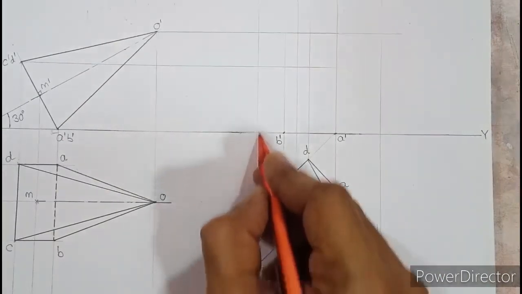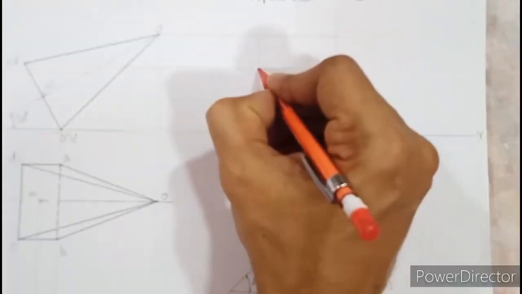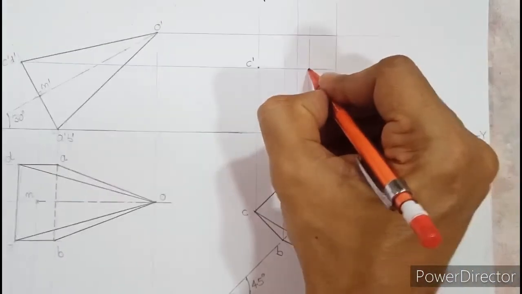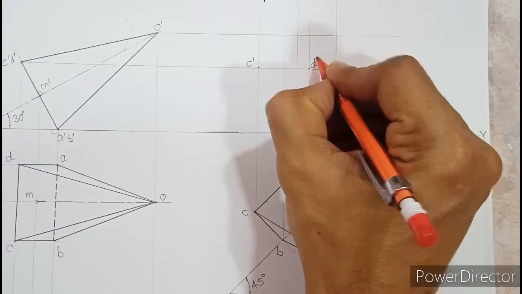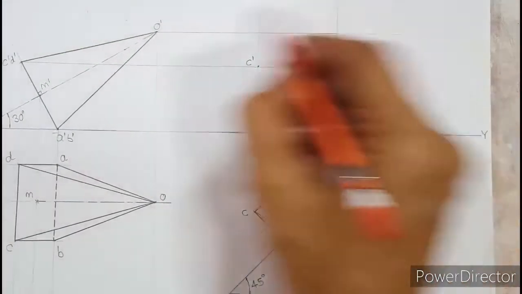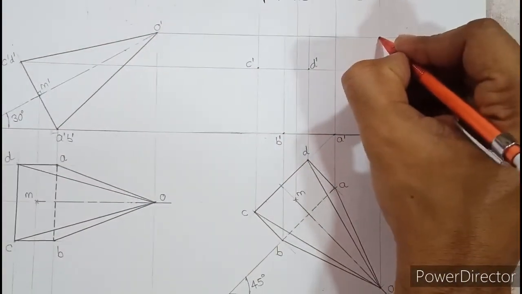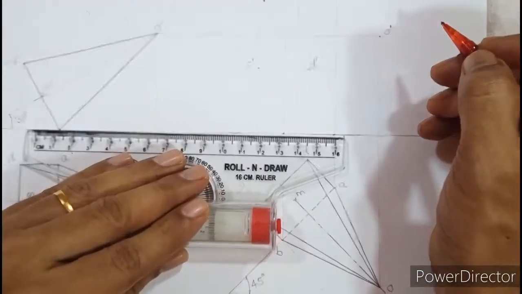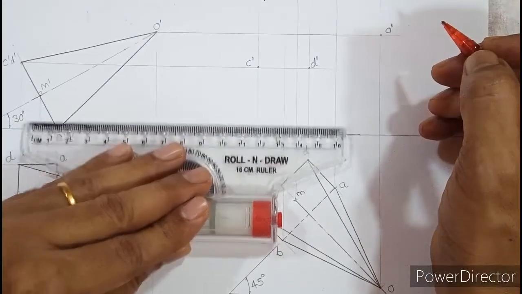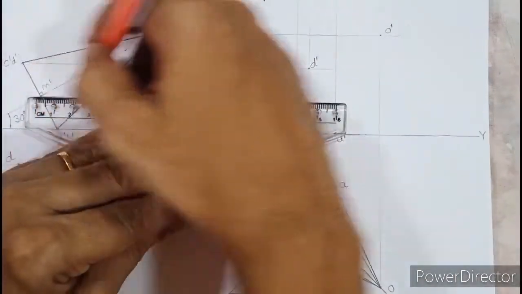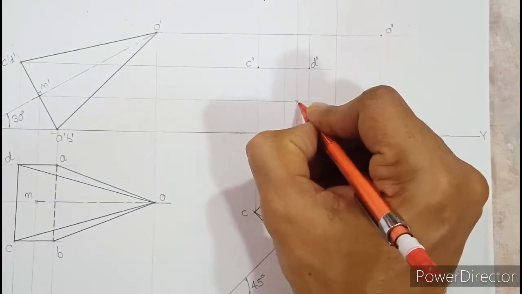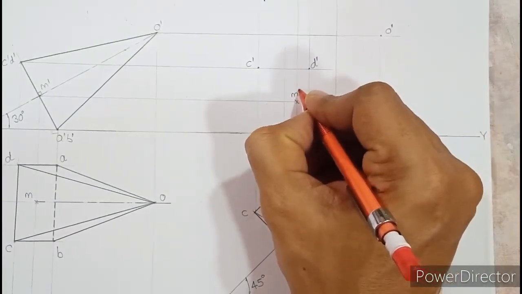So C is here and C is in air, so point C dash is here. Then comes D and D dash. Okay, apex O is here, apex is on this side, so the combination is O dash. Yeah, we forgot to mark M dash from the front view, so align with this one, roll up and project M dash from this side. So for their combination, you have to mark a cross sign and write M dash over here.